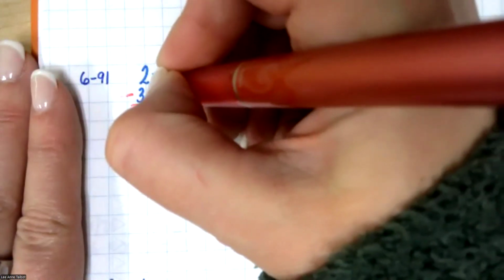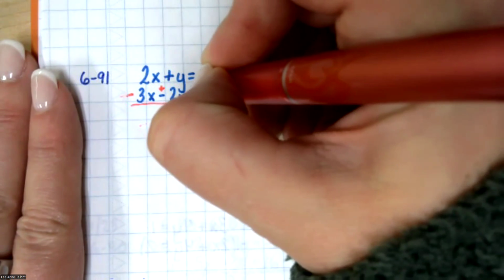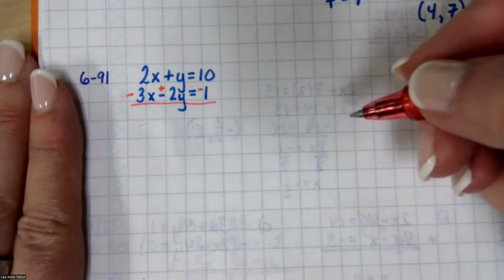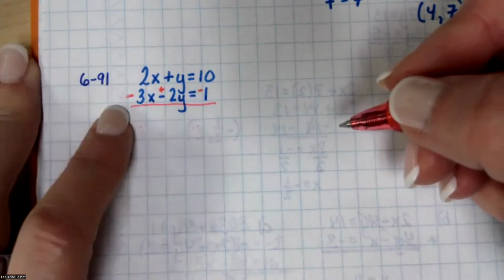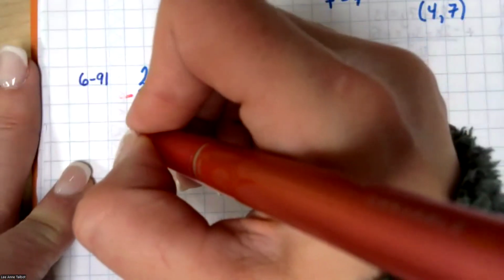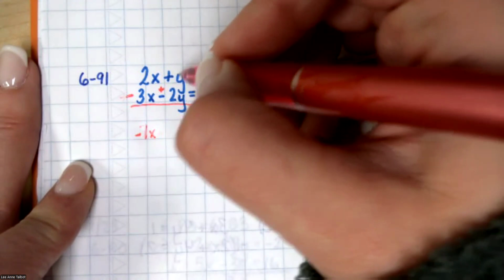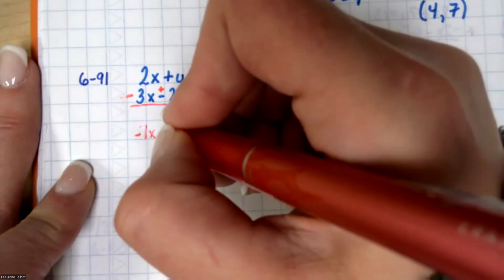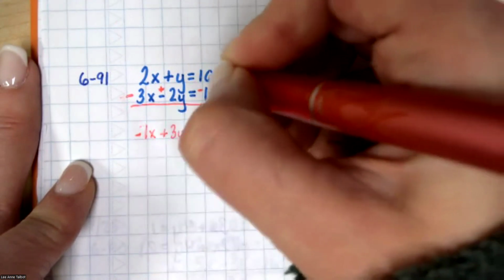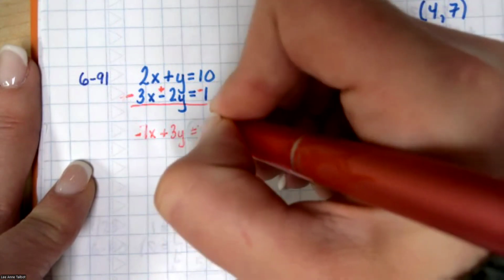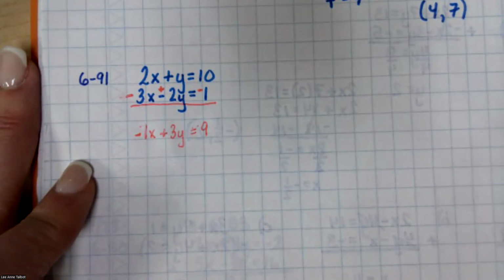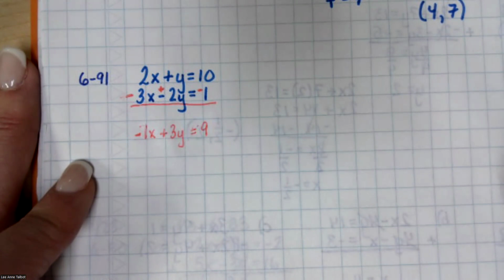Okay, so now I'm going to switch all the signs, which is the same effect as multiplying by -1. Now I have 2 minus 3 is -1x. I have y plus 2y is 3y, and 10 minus 1 is 9. Did I eliminate anything? No.